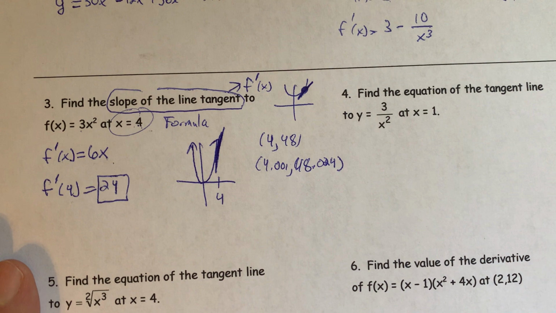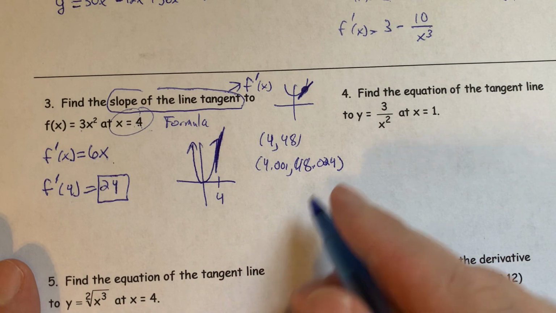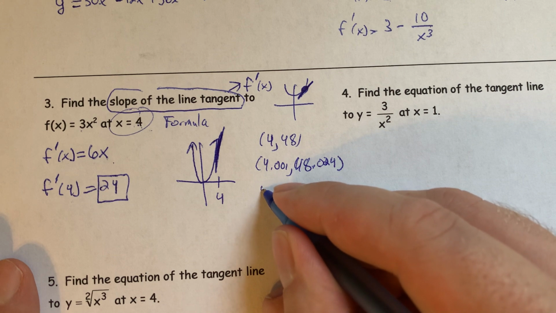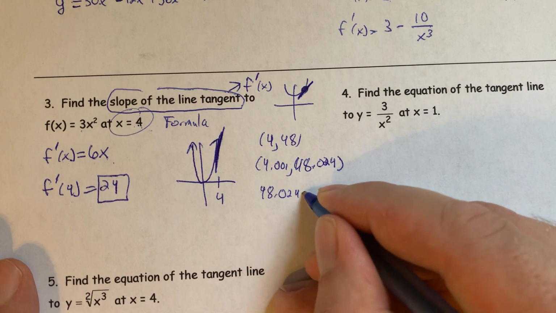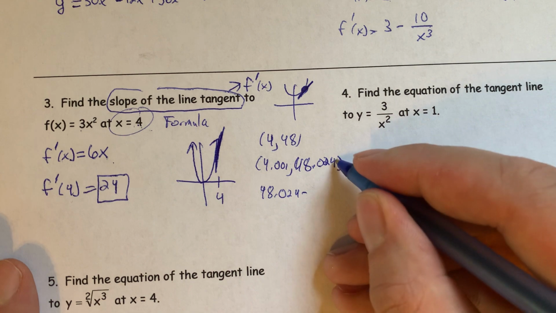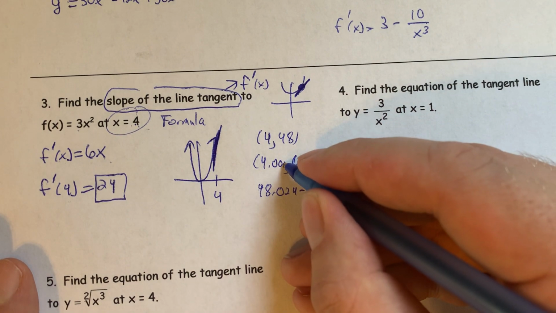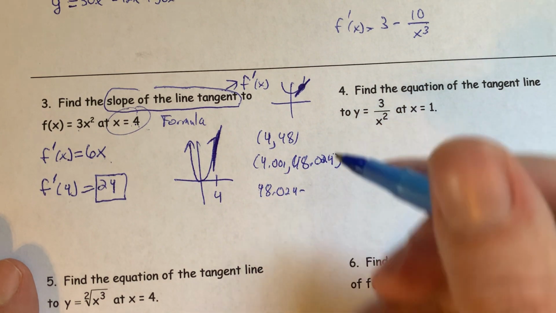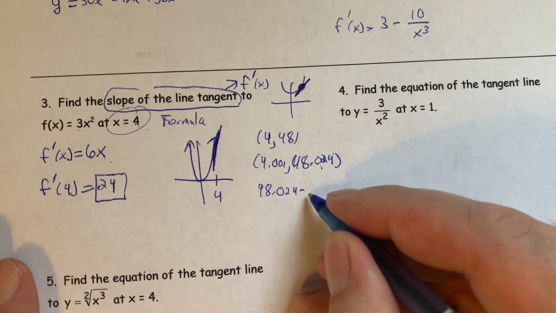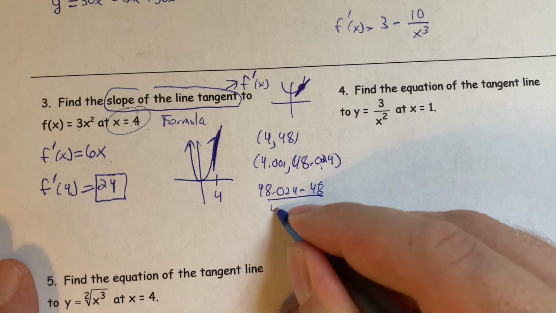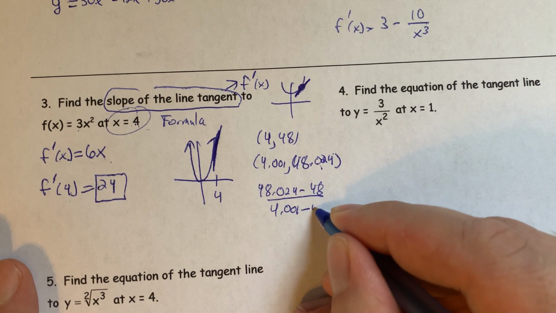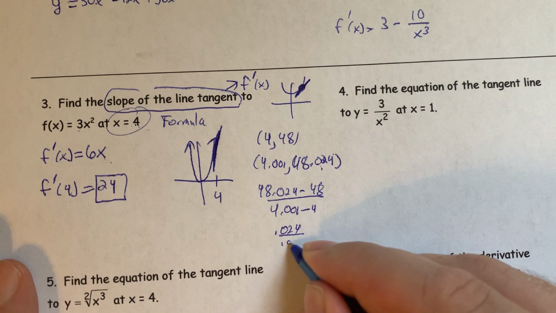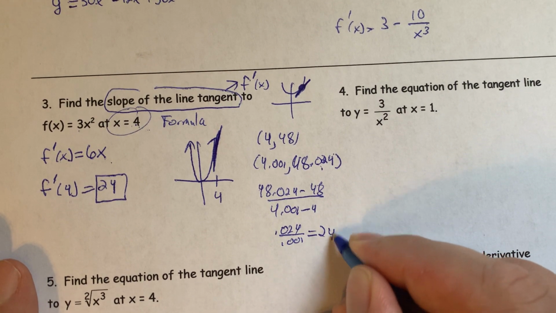I might be wrong, guys. Don't hold me to this, but I bet it comes out to be that. And then you'll do y2 minus y1, 48.024 minus, oh, this was wrong. It was 02. Why was this? Why did I get, what is this? Oh, this should just be, yeah, that's right. So 48.024 minus 48 over x2 minus x1, and it'll come out to be 0.024 over 0.001, which is 24.